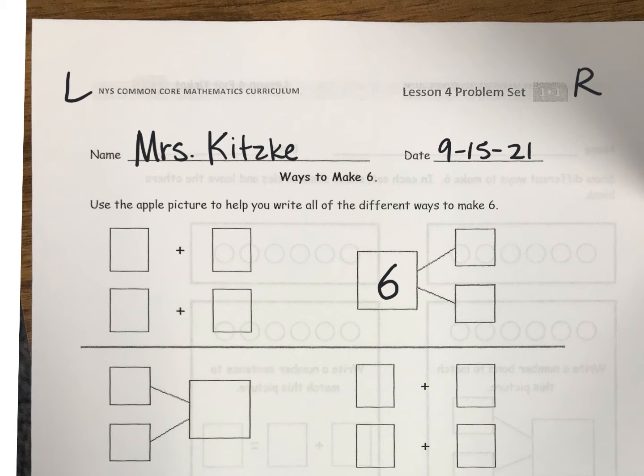Now Talon already came up and he split our apples that we have on the board into 2 groups. What was one of the parts that he did? 3. So put 3 here. And what's the other part that he did? 3. So together, do I still have 6? Yes.